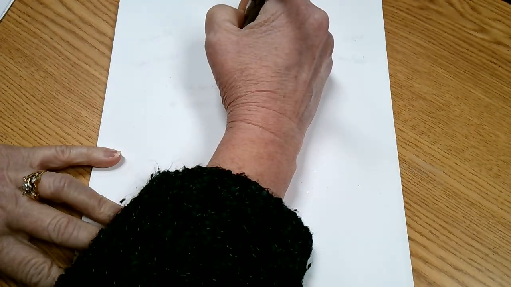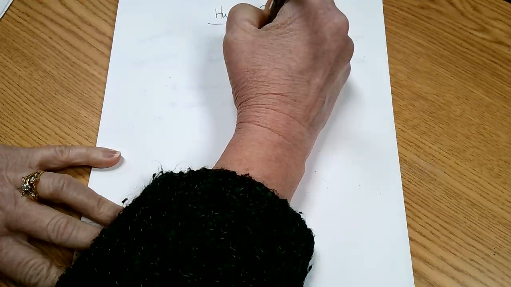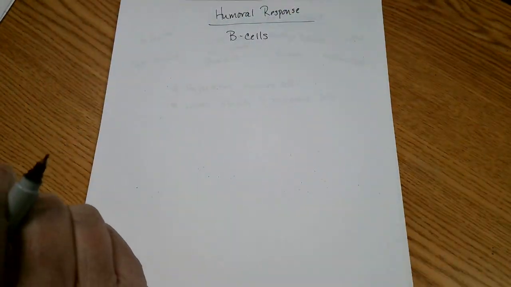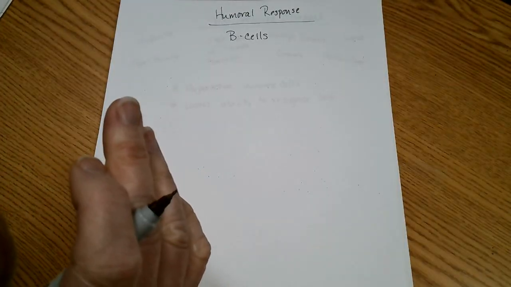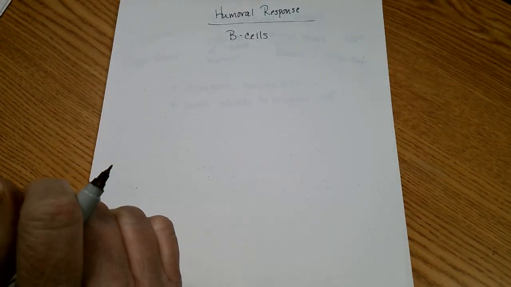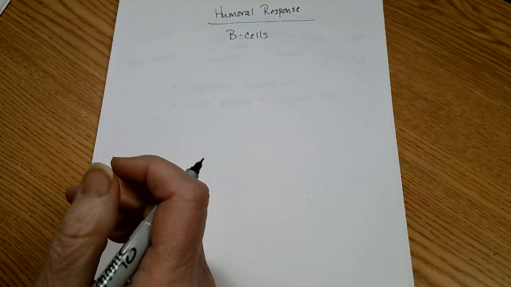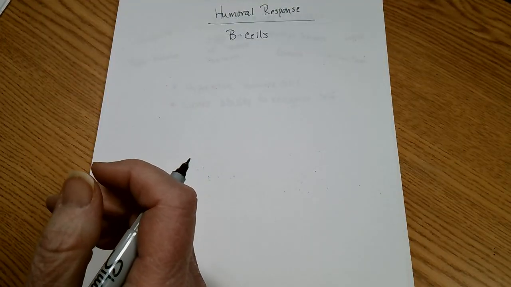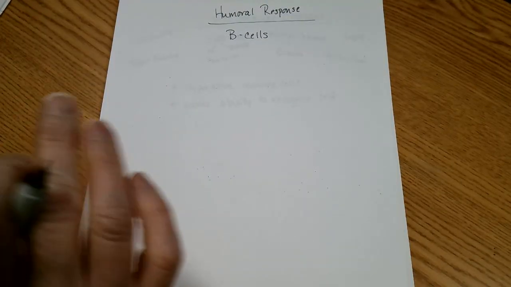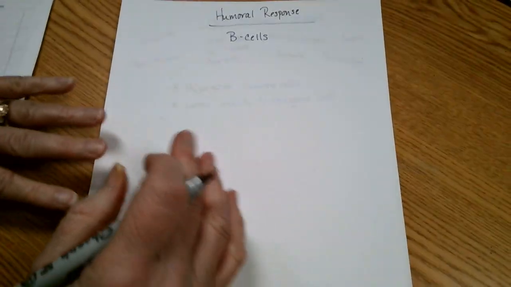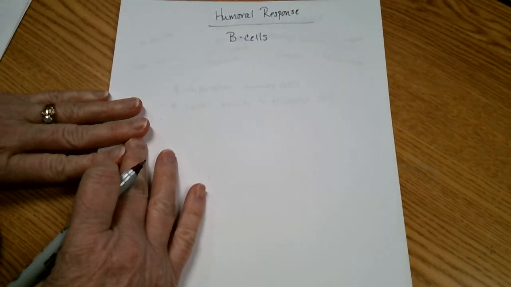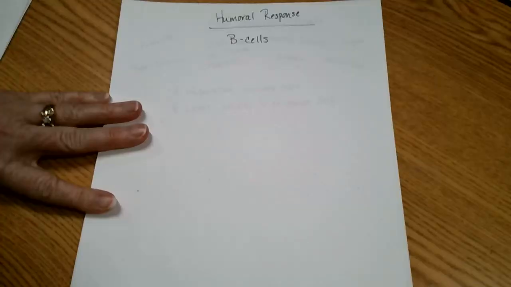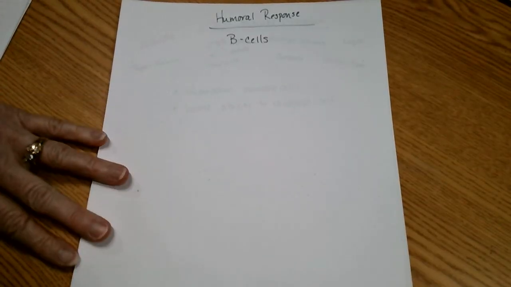Okay, guys, so it's on to the humoral response. And this one, I want you to remember B cells. B cells come in different varieties as well. A lot of times we call them plasma B cells, or suppressor B cells, memory B cells. But all in all, remember, B cells are like our Air Force. They're going to produce a weapon of some sort, and that weapon of choice is the antibody.